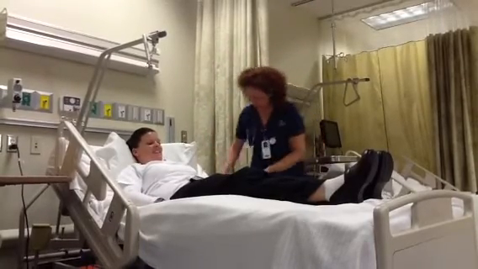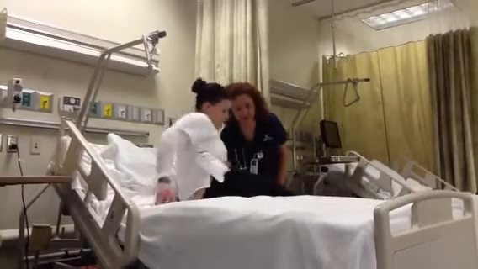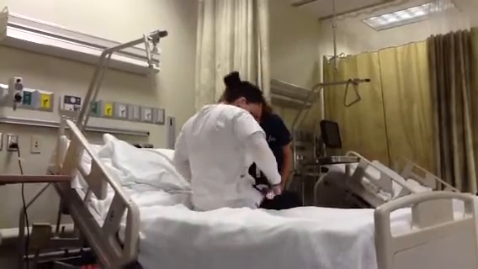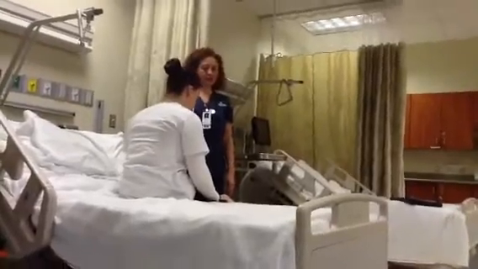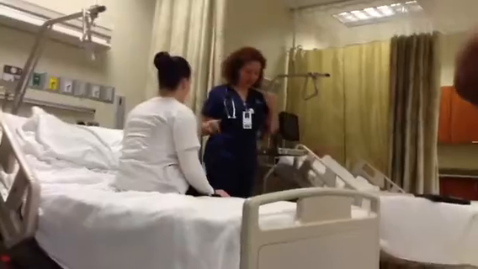Now I'm going to have her bring her legs around to the side of the bed. Come over here. Let your legs sit. If your patient can't get up, they're weak or whatever, you can lower the head and have them roll on their side to assess their back. Make sure your patient is stable. Once your patient is stable, you can come around.